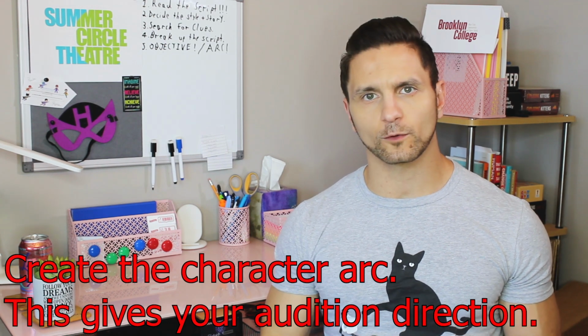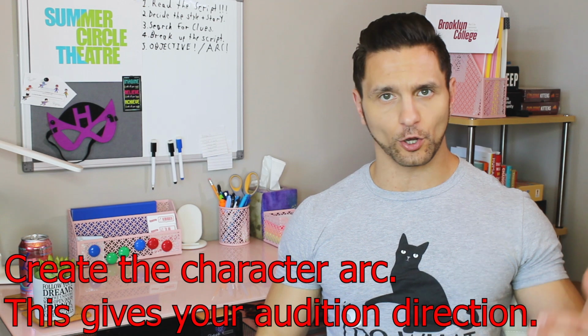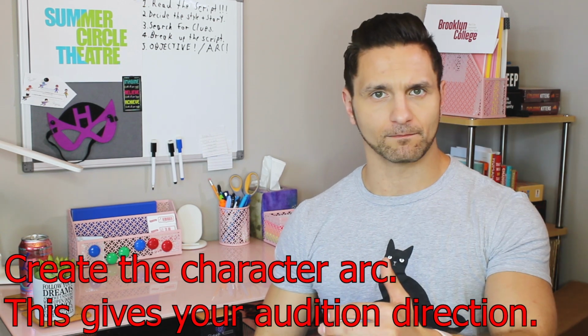The next step is, of course, create the arc. Know where you're starting, know where you're going. Now, because you've done all this preliminary work, before you even walk in, you know where the character's starting, where they're ending, and how they're getting there moment to moment, and what is driving them.